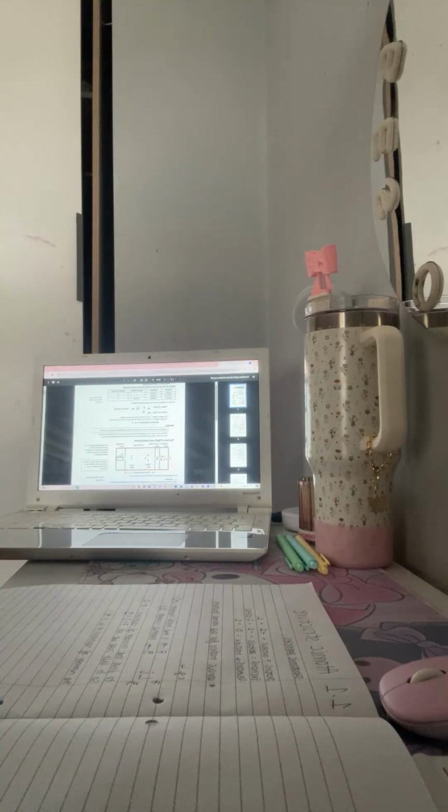So the number of neutrons in lithium is 4, because if we want to find the number of neutrons in an element, we do the mass number, which is always going to be the biggest number, and then there's going to be an atomic number, which is the smaller number.